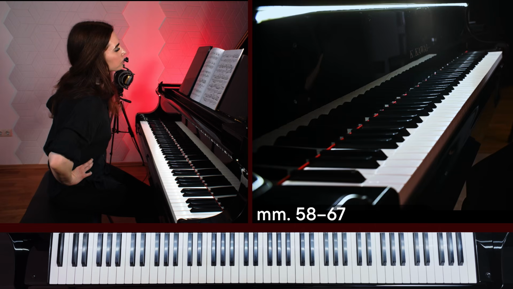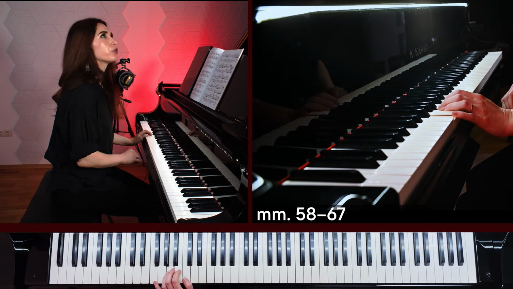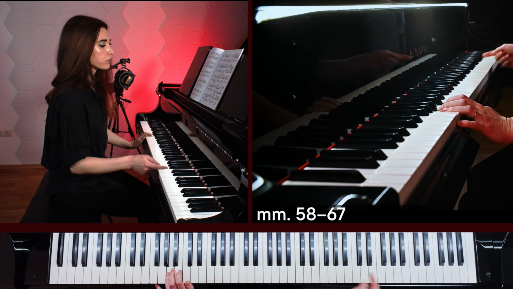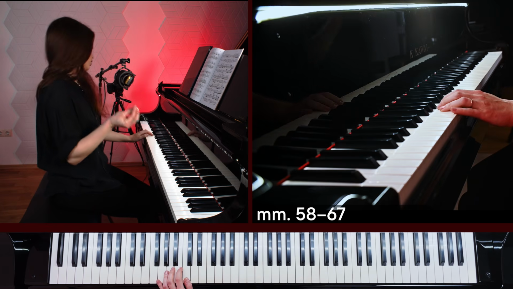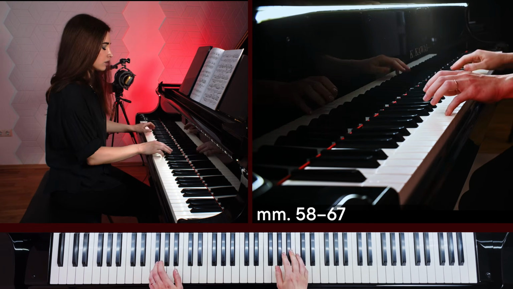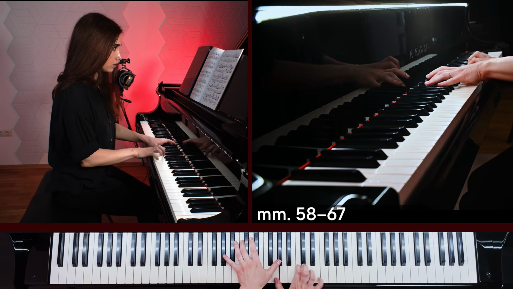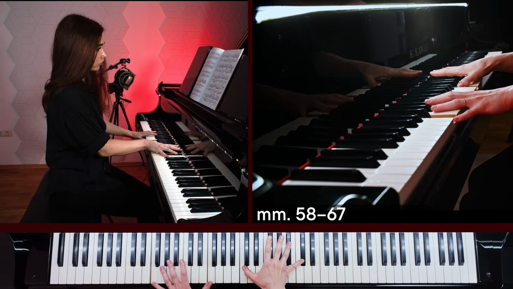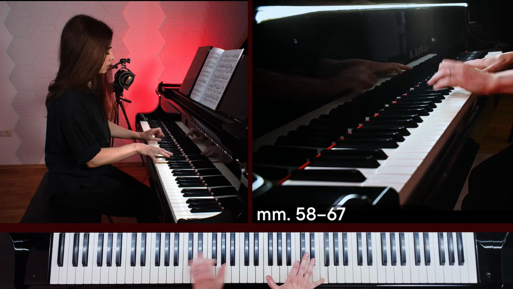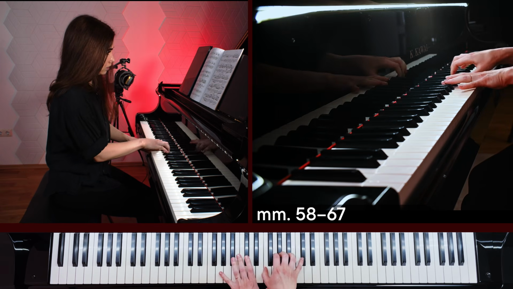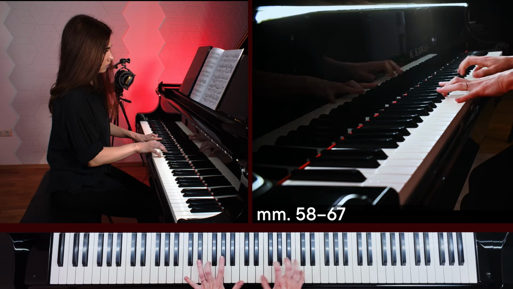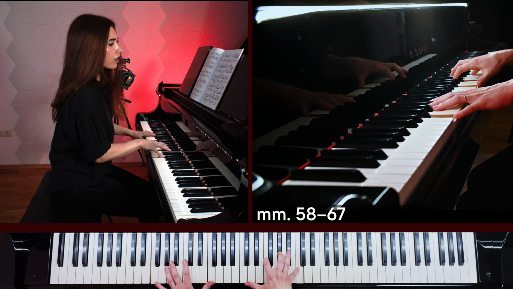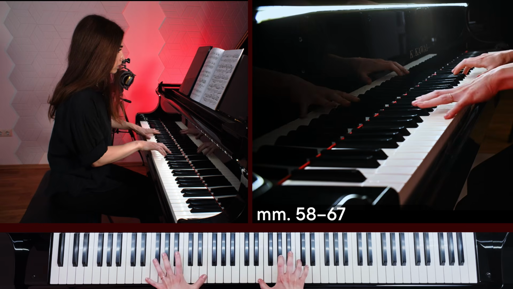Okay, let's put the hands together. Listen to that middle voice. Of course, listen to everything, but follow the intricate pathway that your middle part has. And as much legato as possible, physically. And always listen to this, how it resolves.